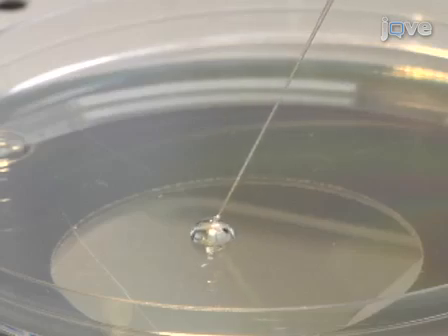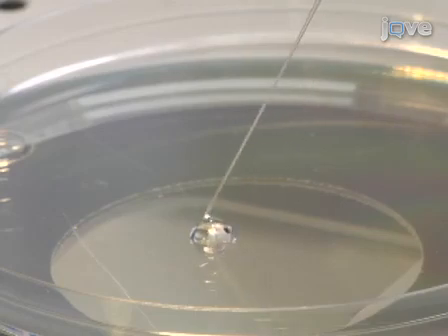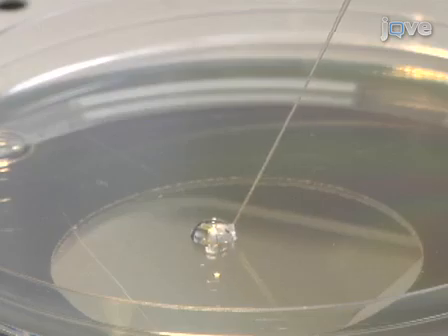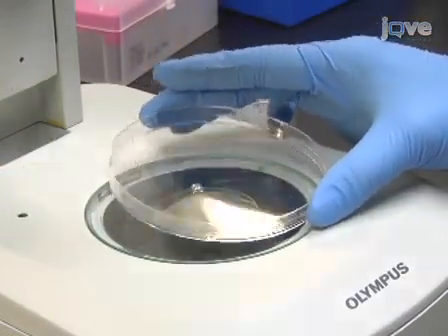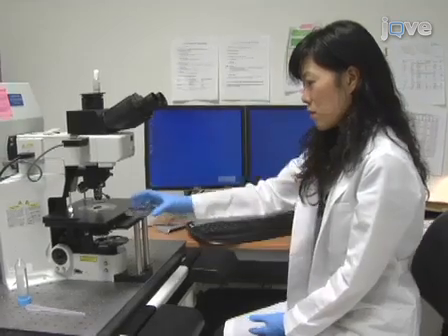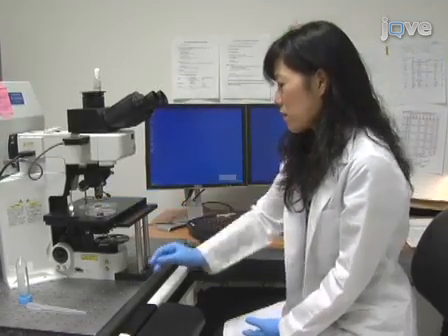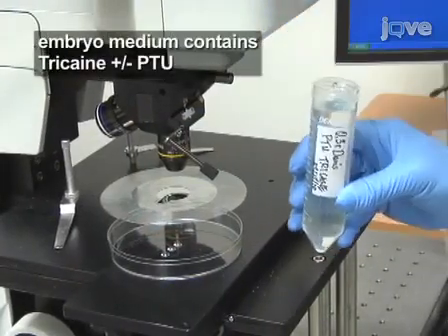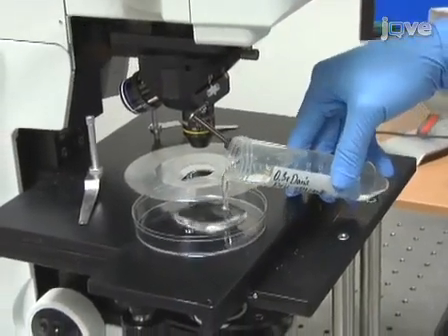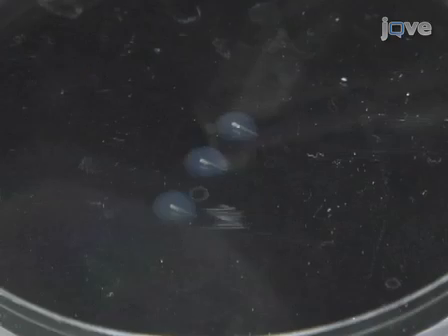Gently orient the fish such that the region of interest is centered in the agarose droplet. Make sure the fish remain in the desired orientation until the agarose solidifies. Multiple fish can be mounted in a single petri dish if desired. After the agarose has solidified, transport the fish to the confocal microscope stage and gently add embryo medium containing tricaine plus or minus PTU to the dish until the fish are completely submerged.